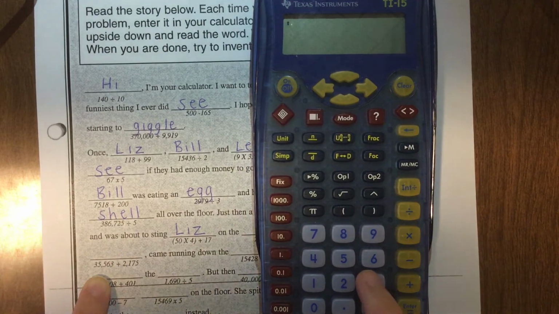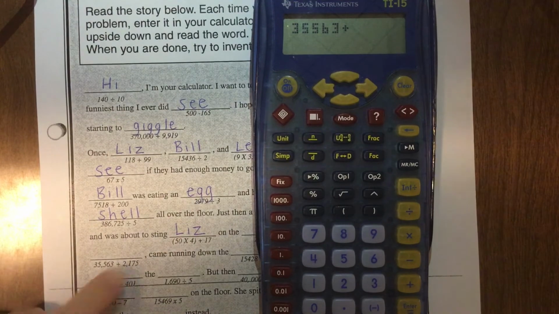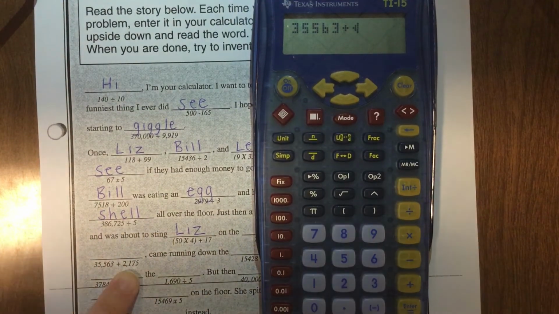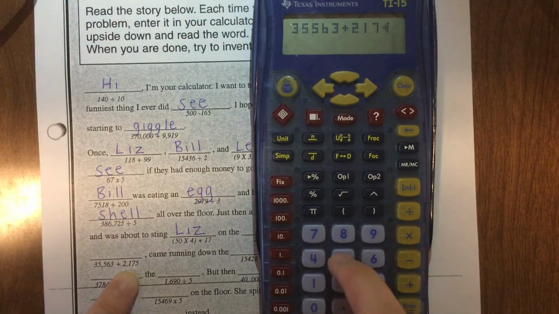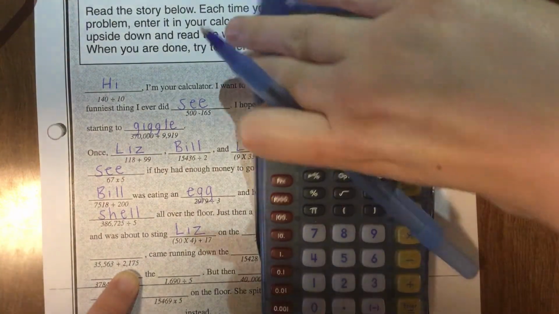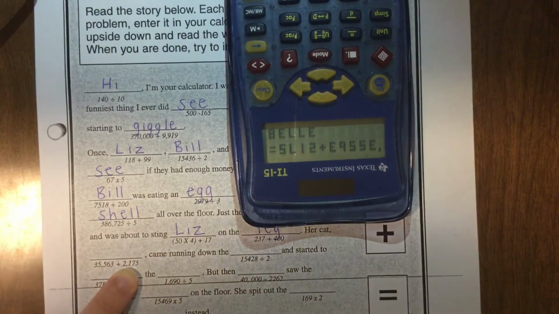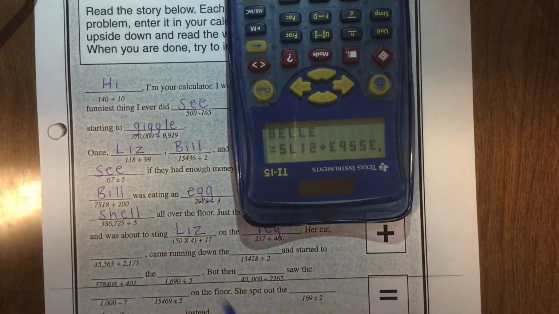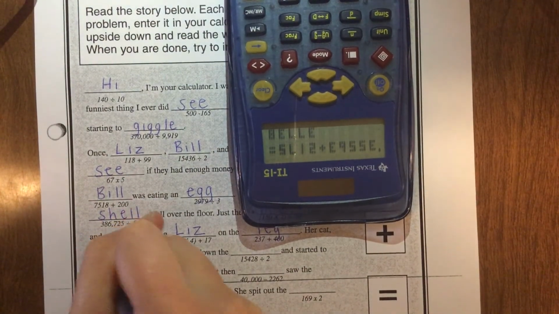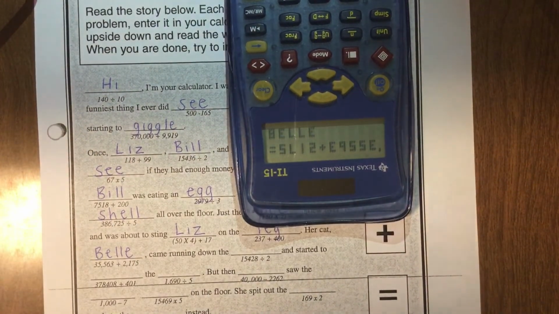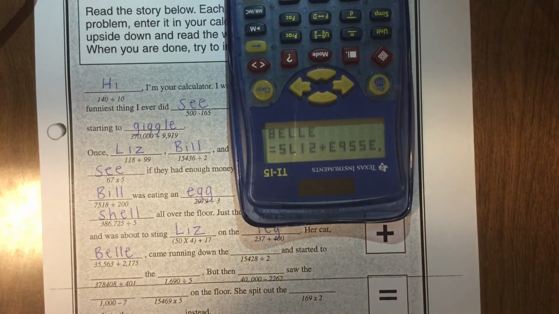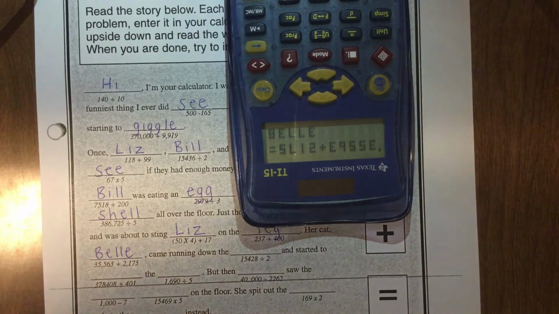35,563, type it in there. 35563 plus 2,175 equals, flip it around, Belle. Oh, we've got another person in the story now. Belle. Wonder if it's Belle the princess from Beauty and the Beast. She's my favorite. Well, okay. Next one.